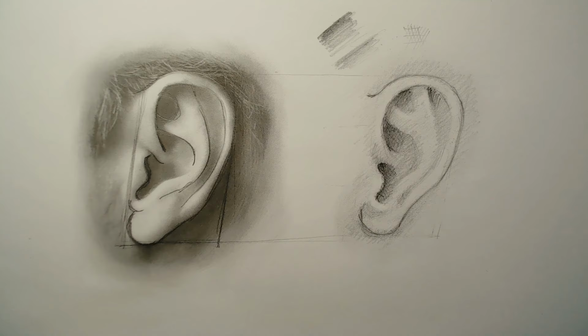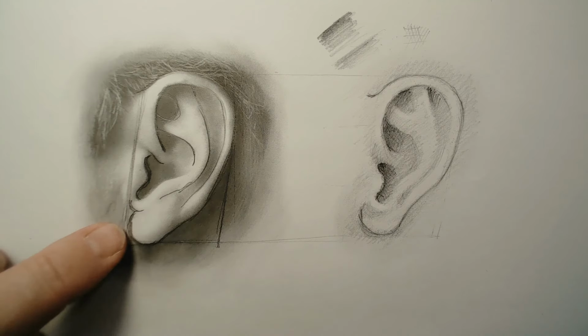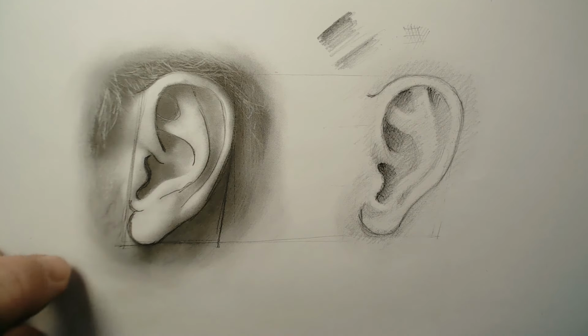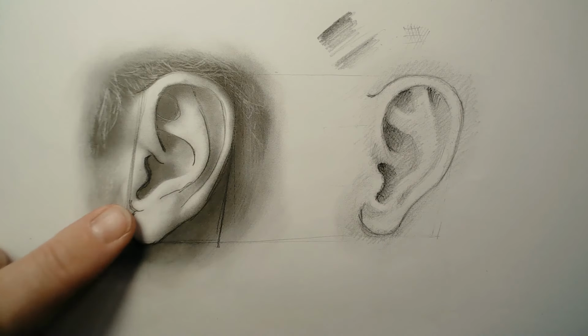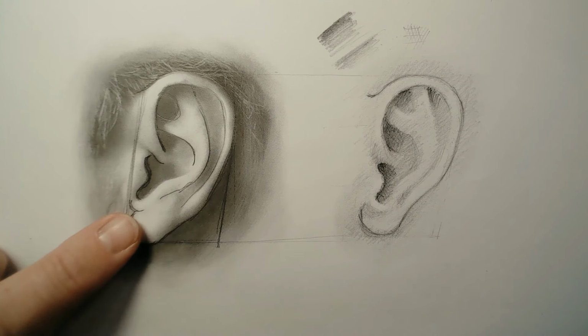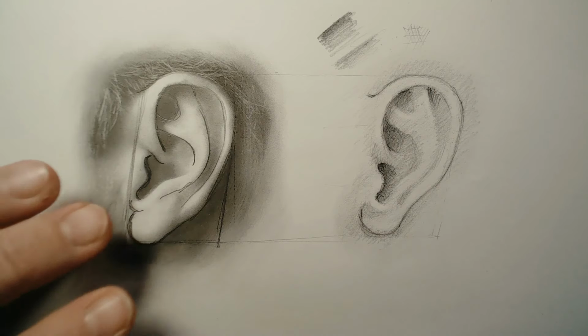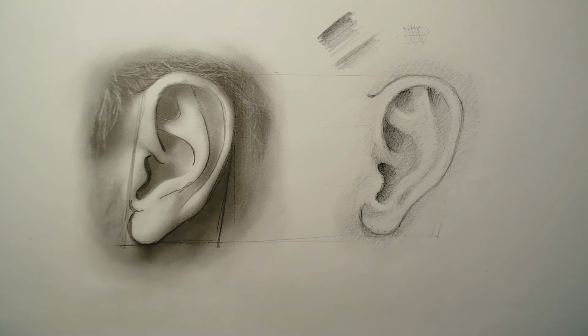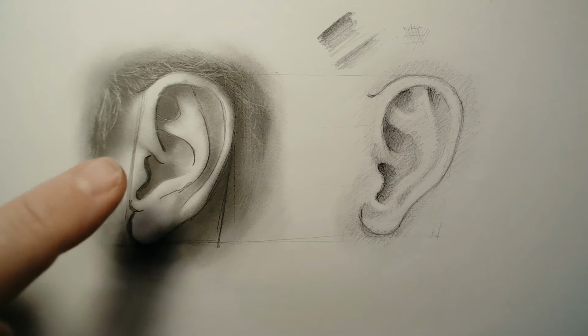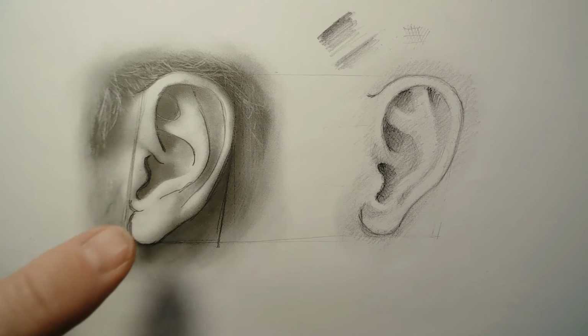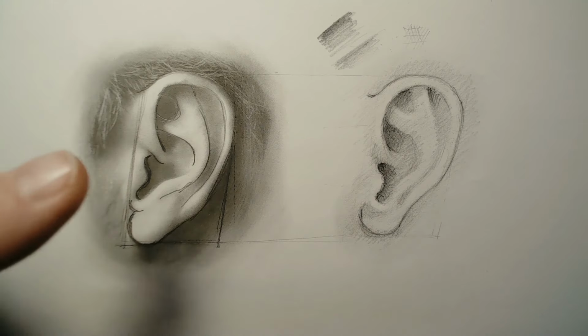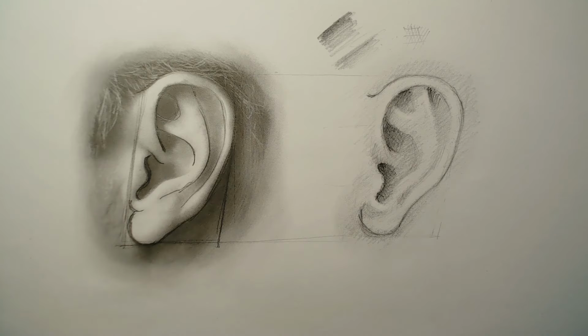The main thing is to really observe the hair and, as I did, it's good to define the main shapes. In other words, you don't get confused by the many values that are in the ear. You just focus on the main lines and you just reproduce them.